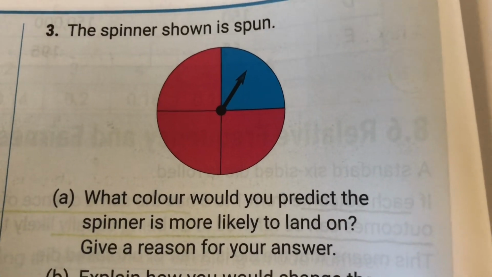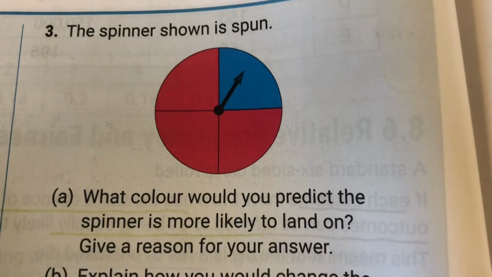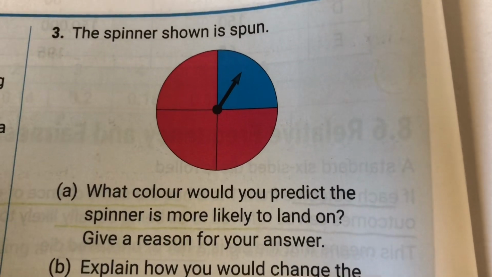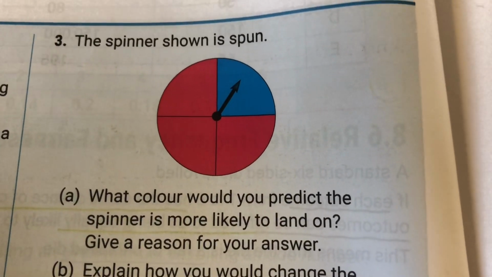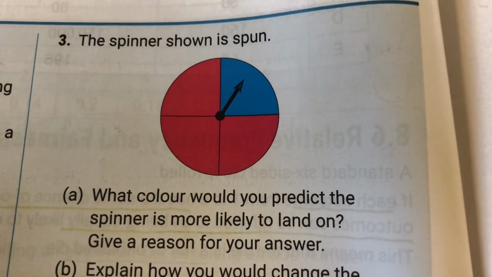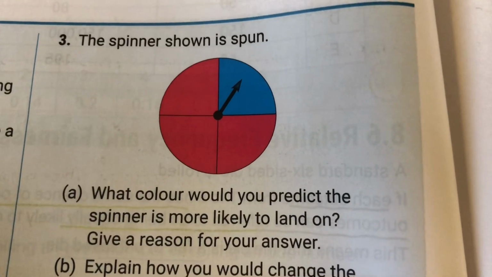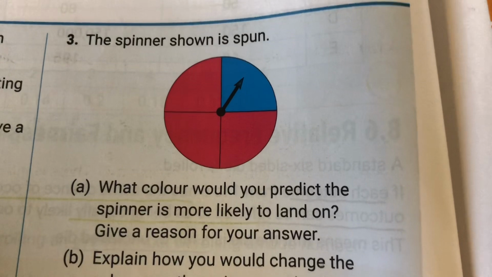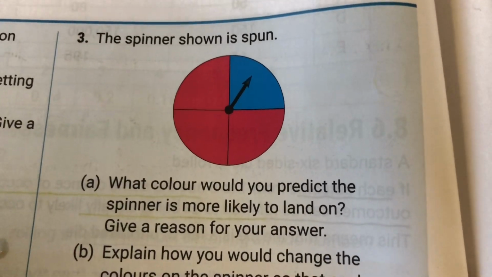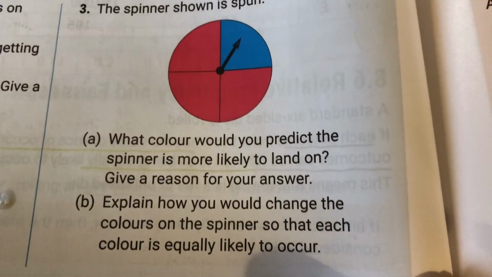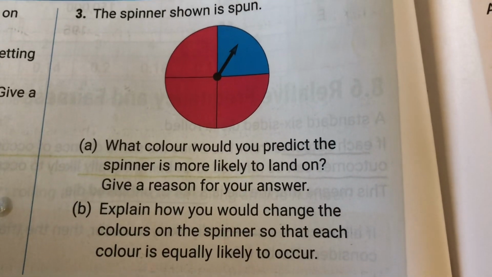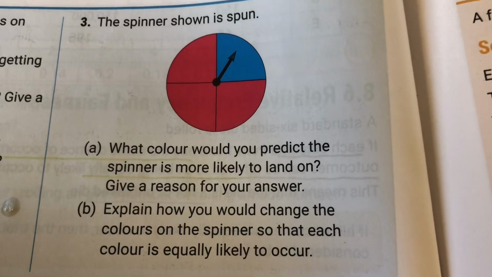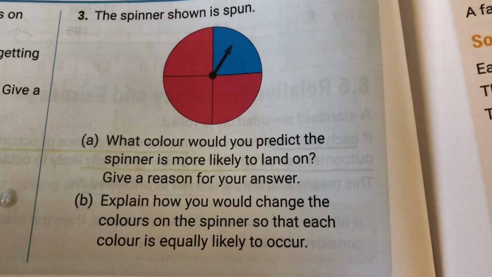So our reason would be that there is a greater amount of area or number of sectors that are red compared to blue. There are 3 red sectors representing 3/4 of the circle, and there is just 1 that is blue, 1/4. Part B asks us to explain how we can change the colours on the spinner so that each colour is equally likely to occur. What do you think?